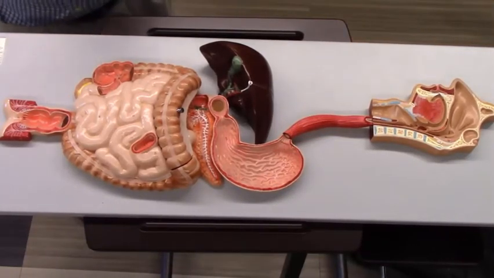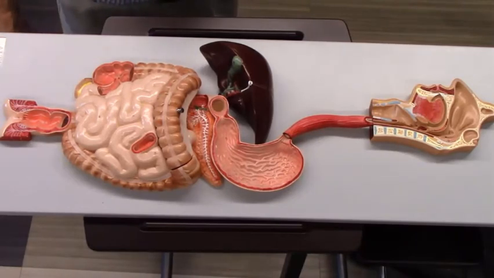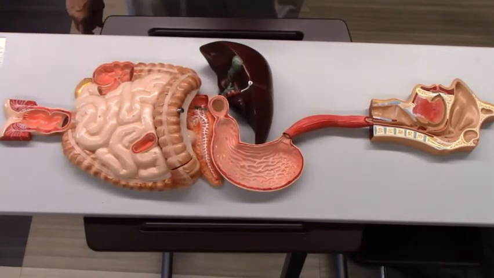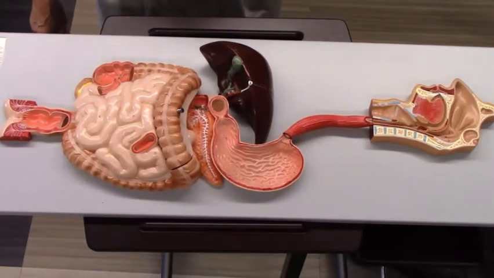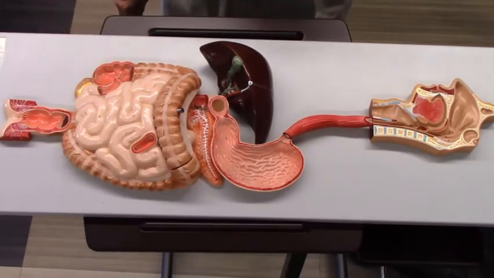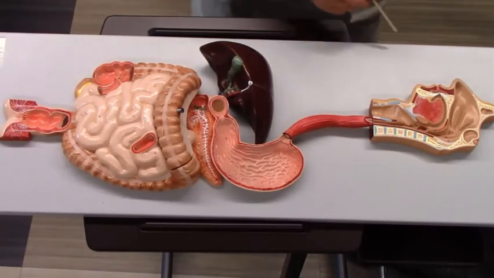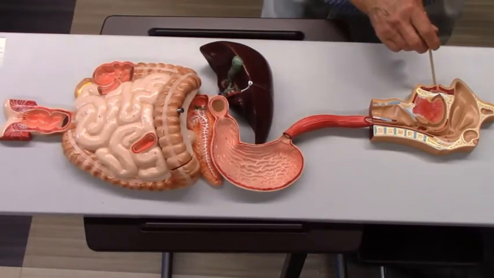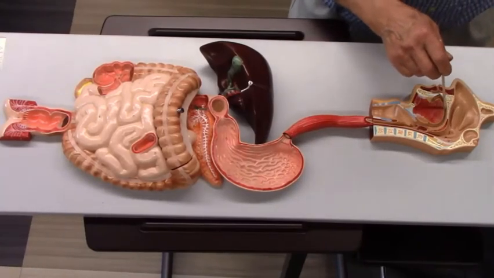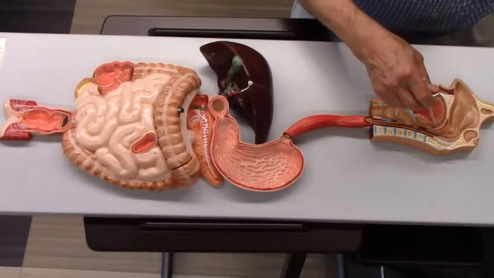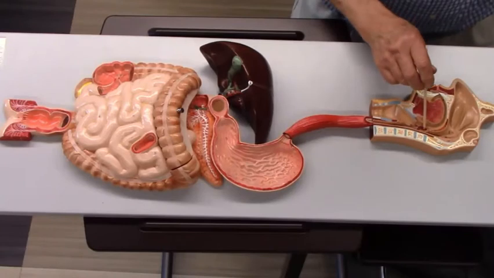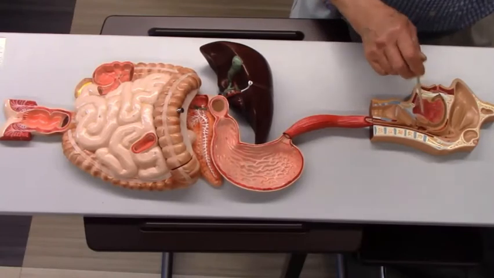Here is a model of the digestive system. So let's start at the top and trace the food as it goes through the digestive tract. Here is the mouth. The mouth receives the food. It goes through the oral cavity. Back of the oral cavity is the oropharynx.